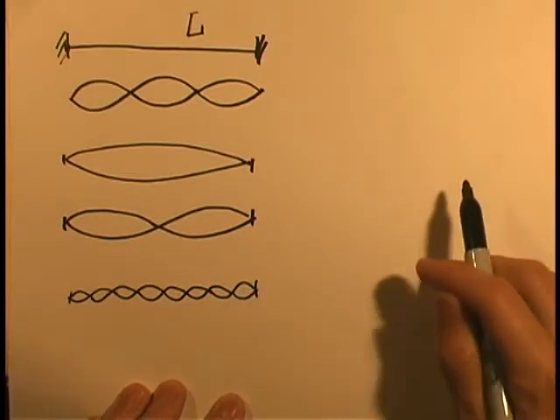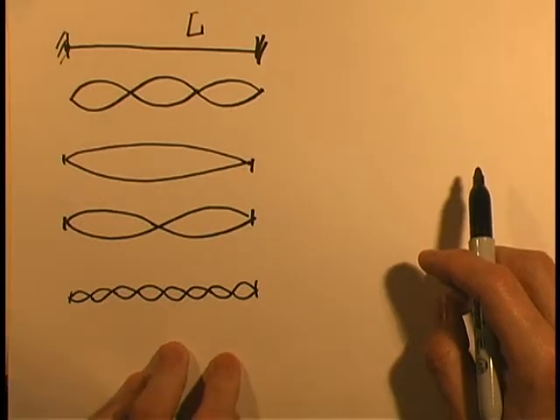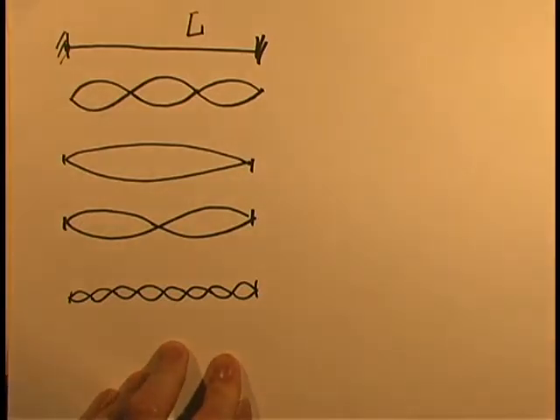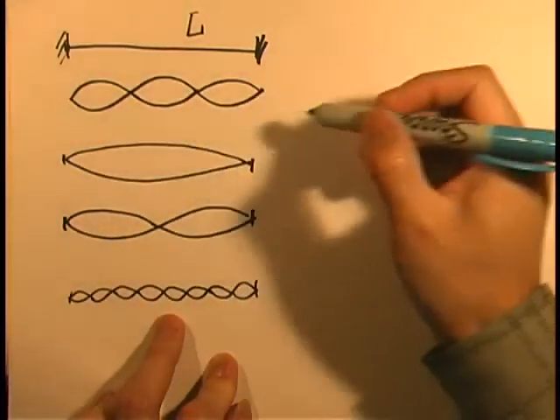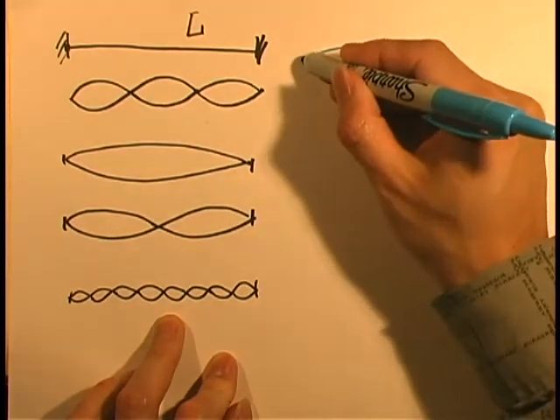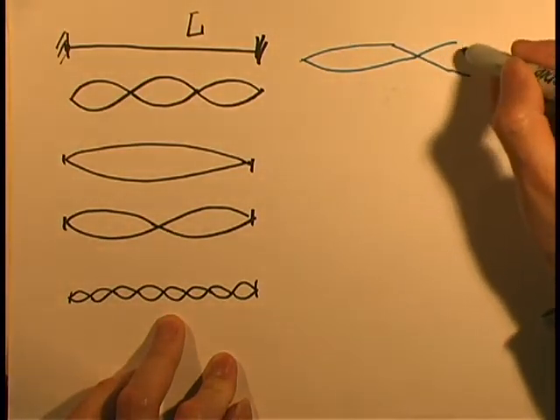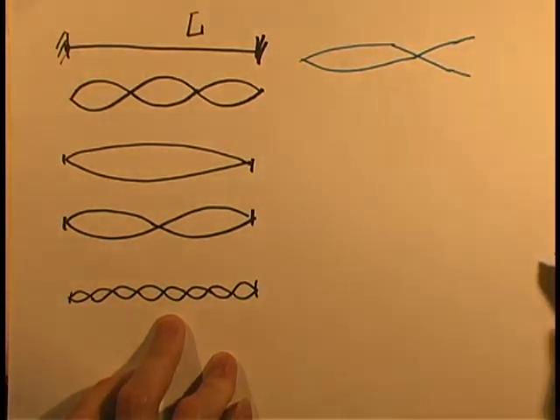Okay, but can I have, say, 1.5 loops? Let's look at what 1.5 loops means. 1.5 loops means you start with a loop, like this, but you follow this by half a loop, like this. You end with half a loop. What is wrong with this picture?